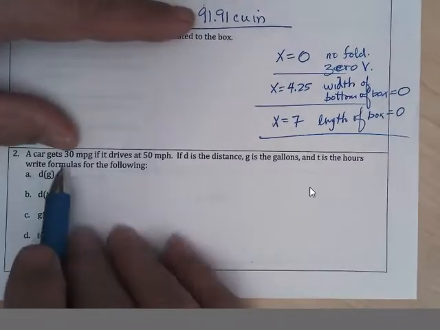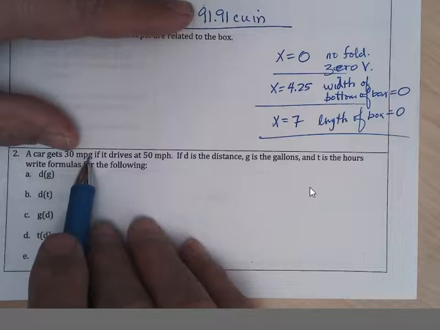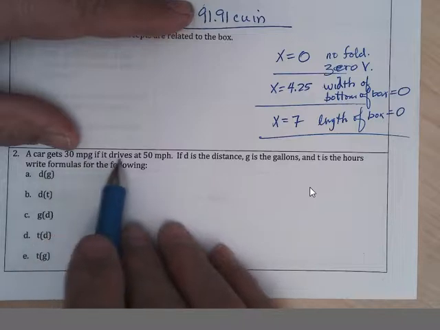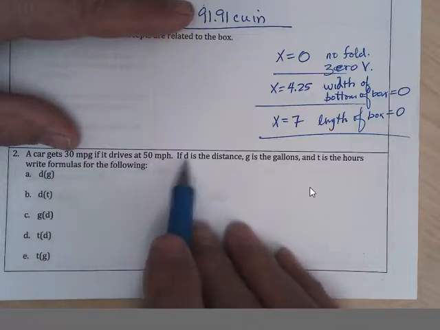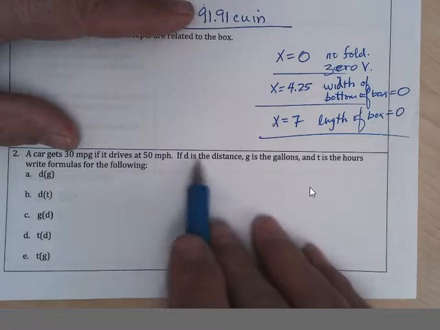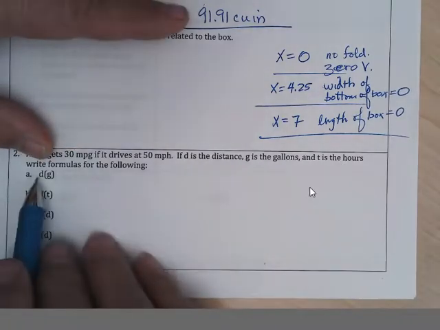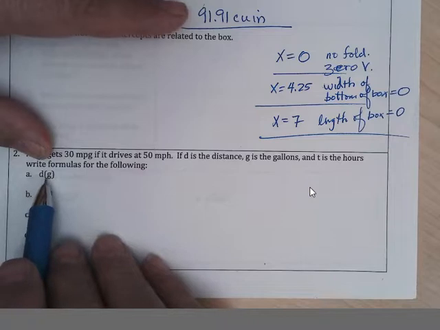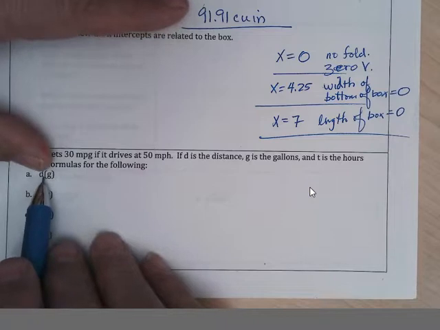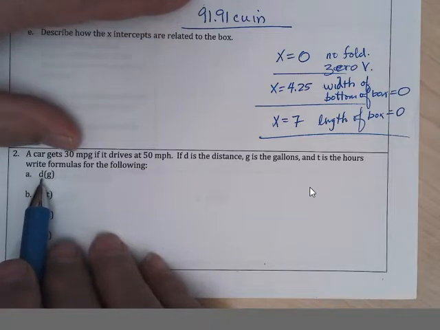Car gets 30 miles per gallon and drives 50 miles per hour. If D is the distance, G is the gallons, and T is the hours, write formulas. Given the number of gallons, how far can it go?